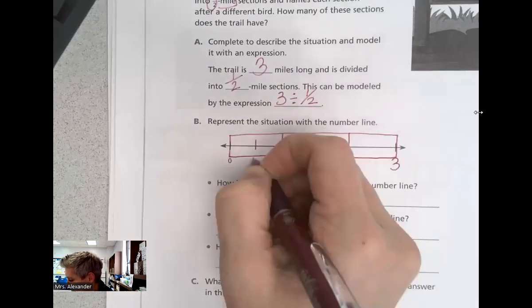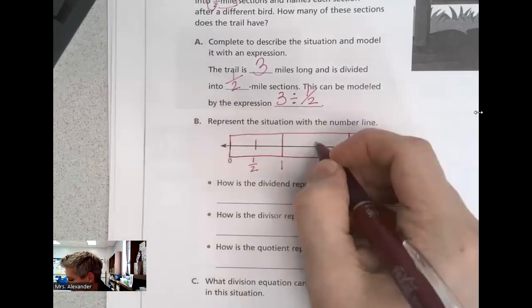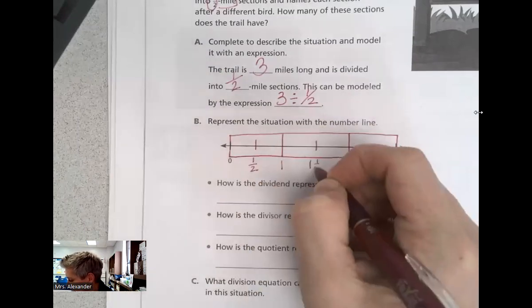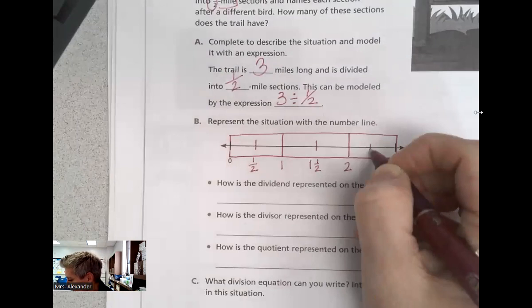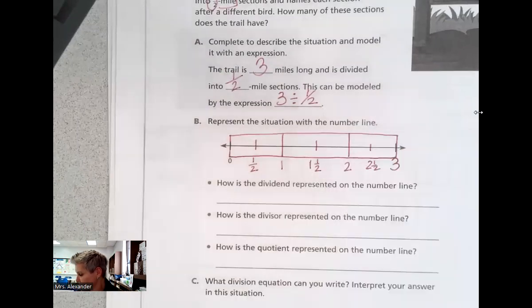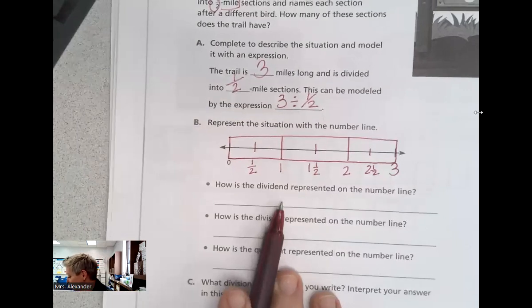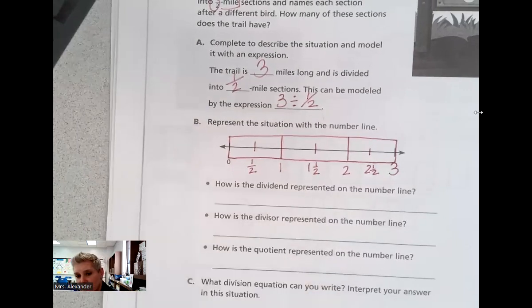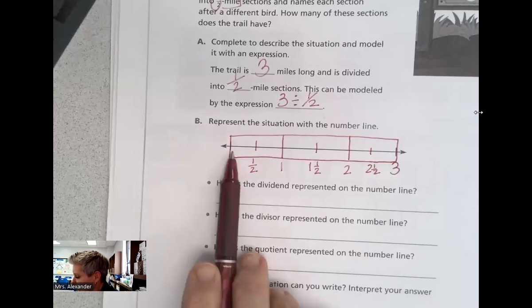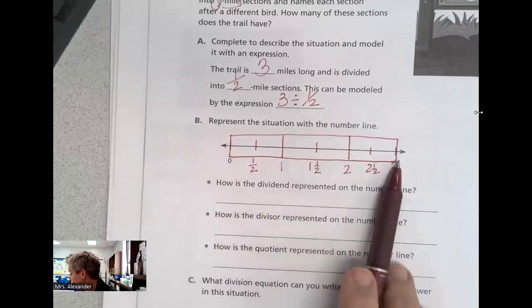So here's 1/2. Here's 1 1/2. There's 2, and I have 2 1/2. So the dividend on the number line, which one is the dividend? 3 divided by 1/2. Our dividend is 3. So the dividend is represented by these 3 sections on our number line.